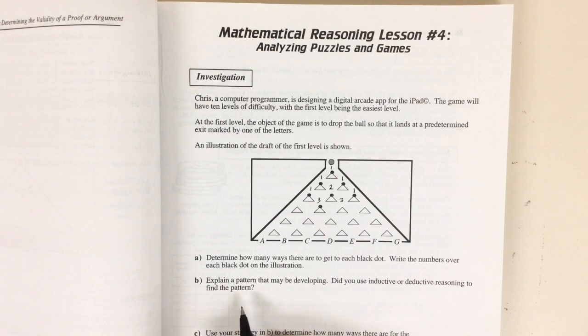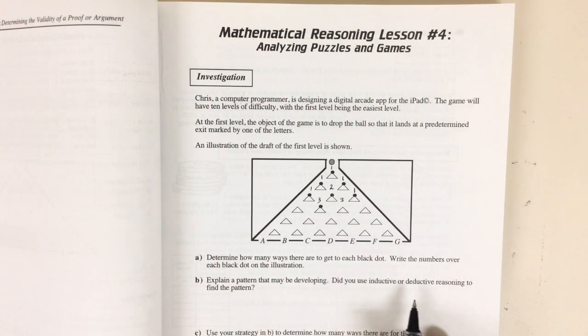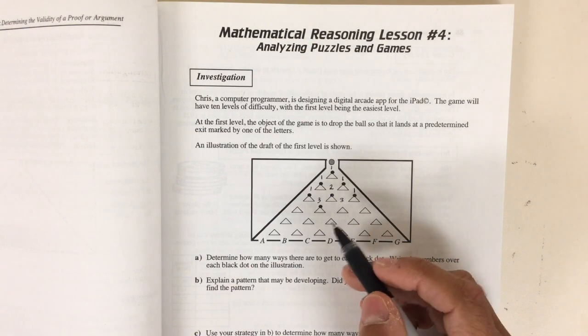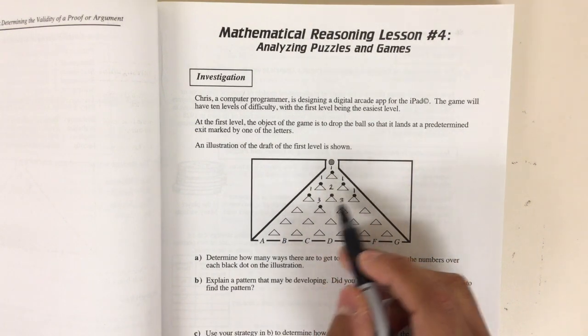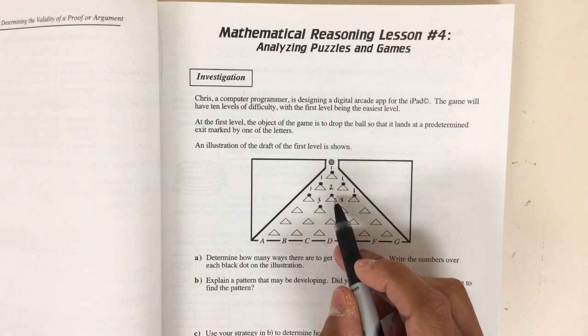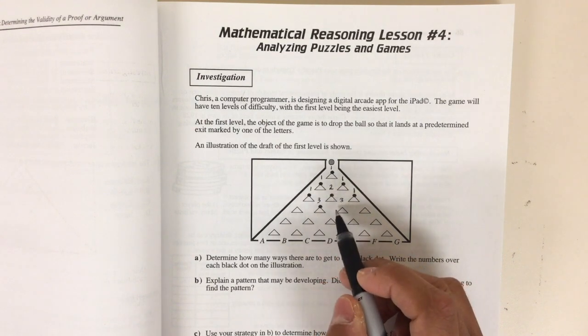And so explain a pattern that may be developing. Did you use inductive or deductive reasoning to find the pattern? So if we have each number above, we have a black dot that appears here. And if we look at what's going on here, well, for every dot, it appears that it's the sum of the numbers before it.